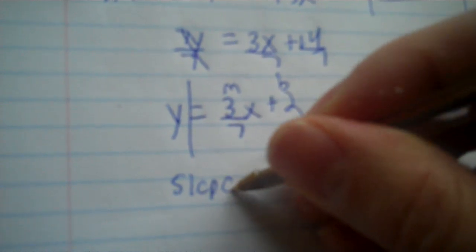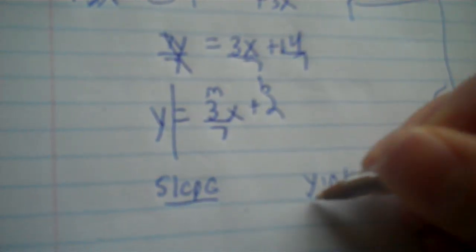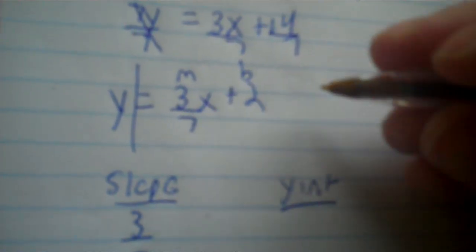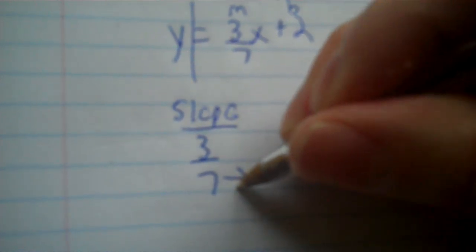So slope, y-intercept. So the slope is 3 over 7. And the y-intercept's positive 2. So I go to positive 2, make a point. And then from there I would go forward 7 and up 3. Okay, so I go up 3 first. So 1, 2, 3, and then I go forward 7. It'd be about way over here. Just graph it, and then there's your graph right there.